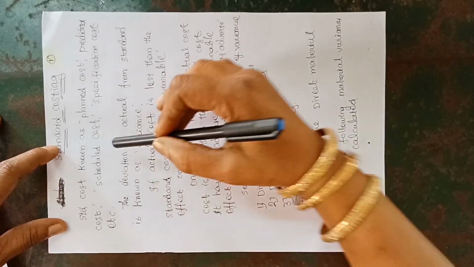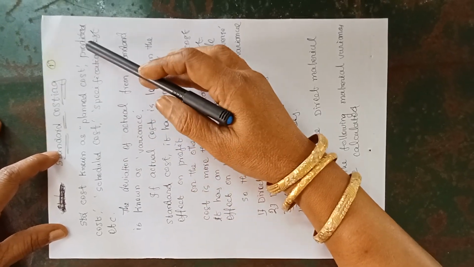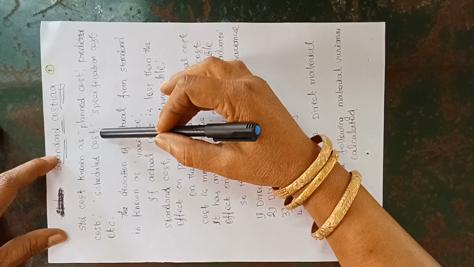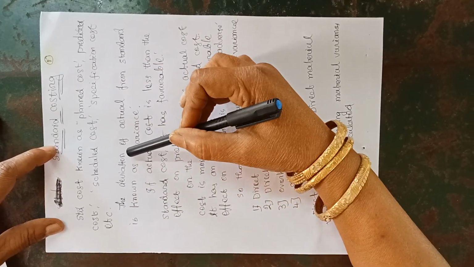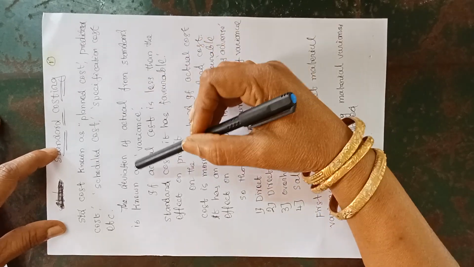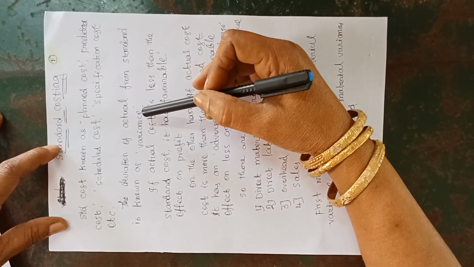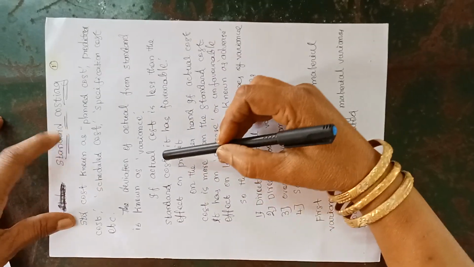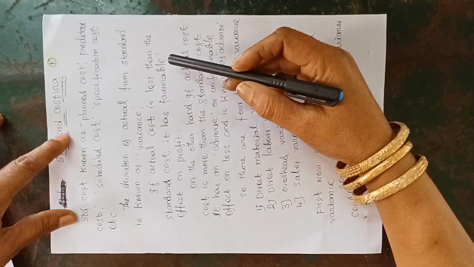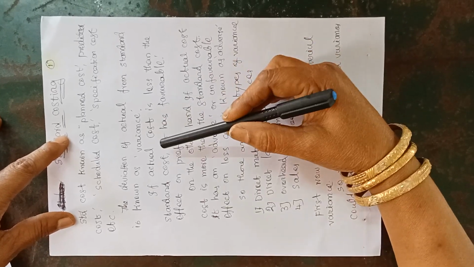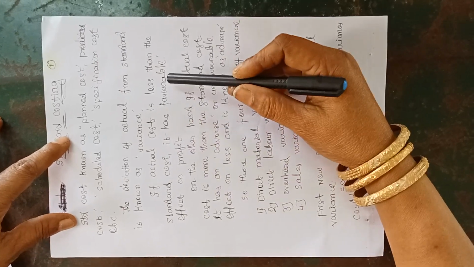Standard costing. Standard cost is known as planned cost, predicted cost, scheduled cost, specification cost, etc. The deviation of actual from standard is known as variance. Standard cost means predetermined cost. If actual cost is less than the standard cost, it is favorable.